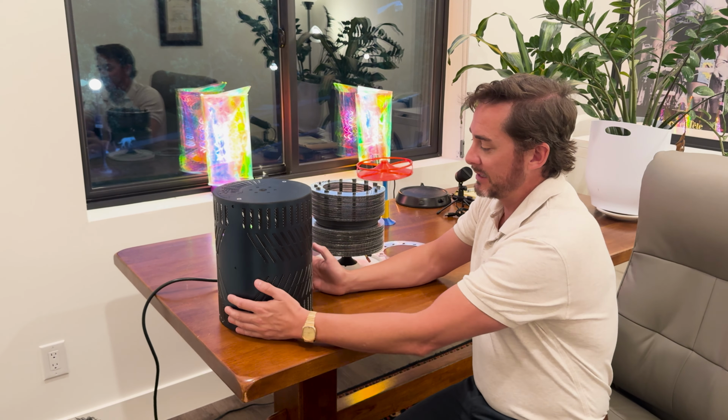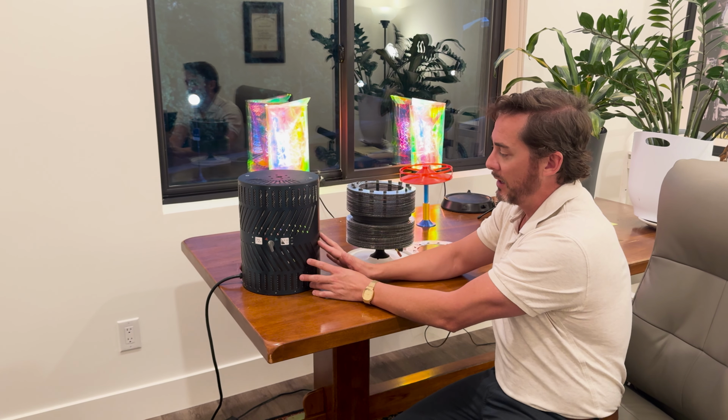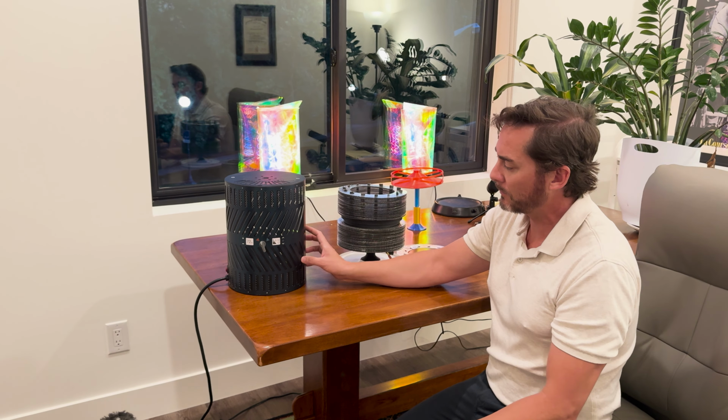That blue color is not paint. That is an oxidation layer that corresponds with the temperature. And we put a flat clear coat on it to protect it, so it doesn't get smudged or anything like that. But that's the level of thought and level of detail we've gone into on the device.